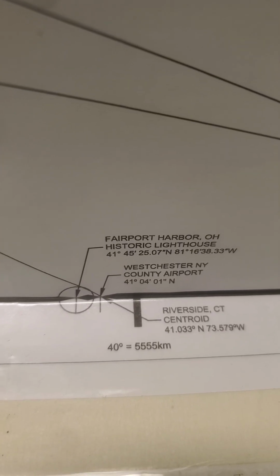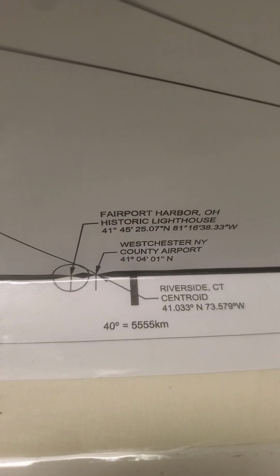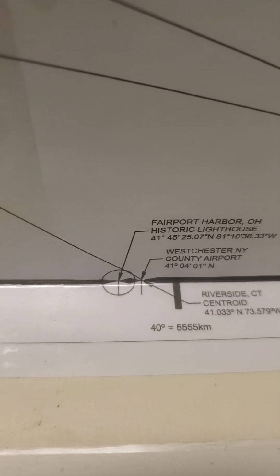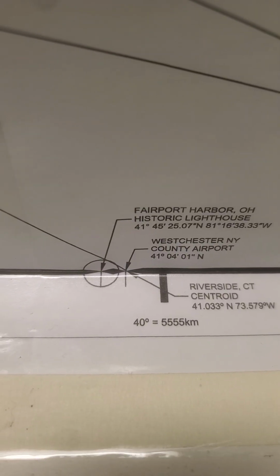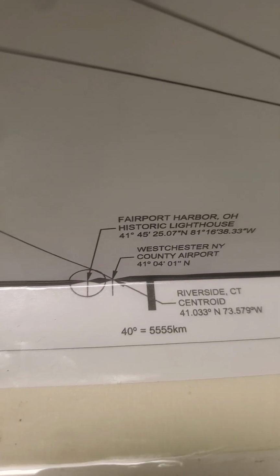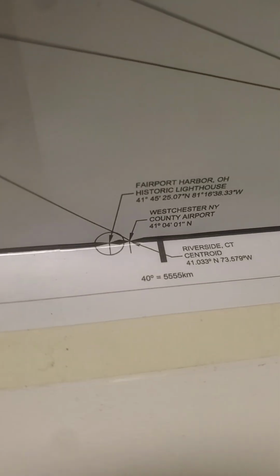So, because we know how many kilometers are in 10 degrees, we know how many kilometers are in 1 degree, and we know that slightly less than 5,555 kilometers is the distance from Westchester County to the North Pole. That is the flat baseline of a triangle. And this is an angle that we know by definition.